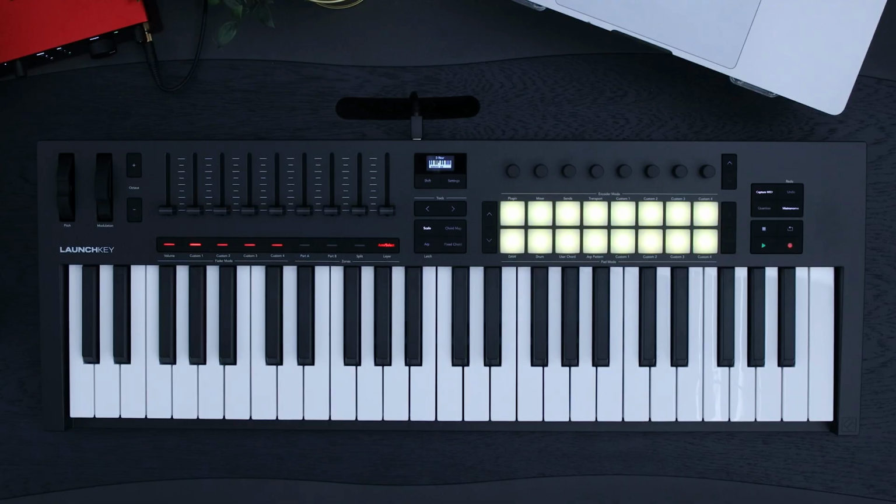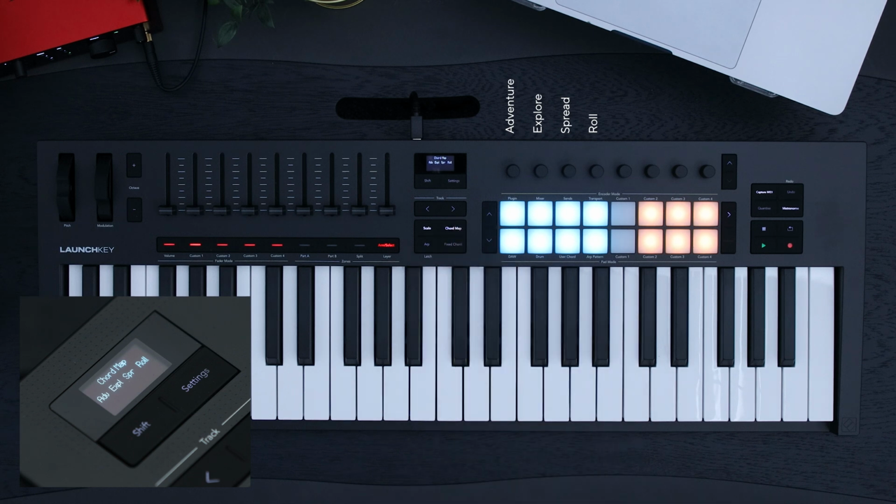To activate Chord Map, press the Chord Map button on your launch key. There are 4 variations to Chord Map: Adventure, Explore, Spread and Roll. You'll see these options on the screen of your launch key, and they can be controlled using the first 4 encoders of your launch key. At base level, Chord Map will play common chord progressions found in popular songs.